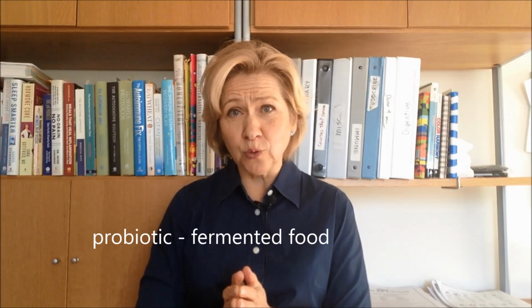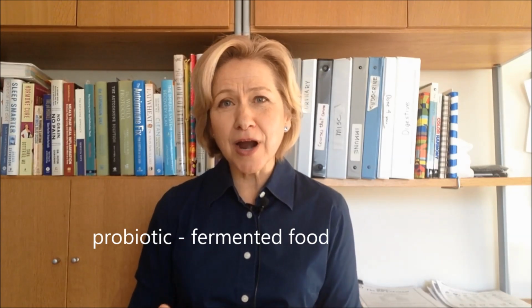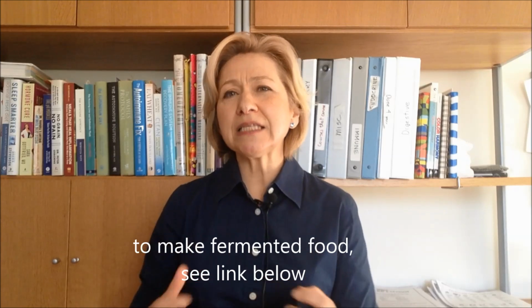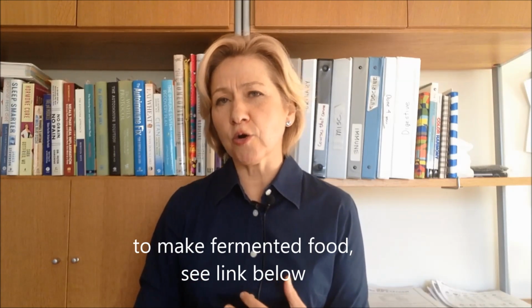But how can we restore a good flora? We use food as medicine. And number one, the food we want to eat to support the gut flora is fermented food, like kefir, sauerkraut, kimchi. That's what brings good microbes to your body. Start small and build it up. Remember also that diversity is important for bacteria. How can we achieve this? We want to eat all kinds of different fermented food.